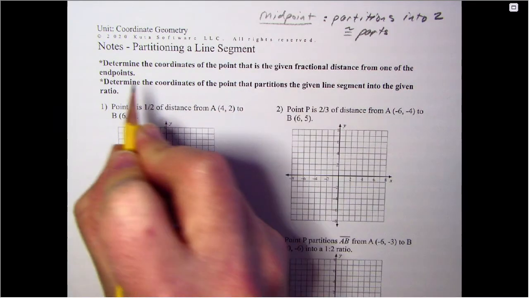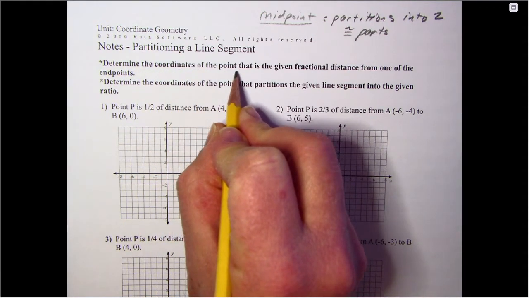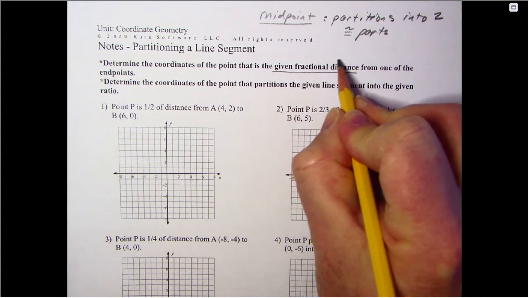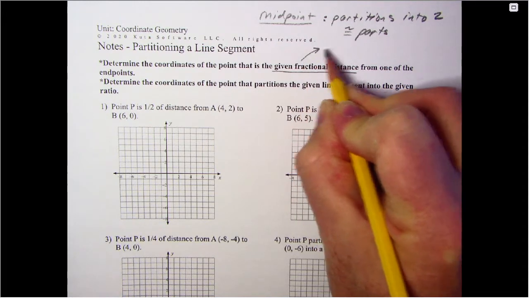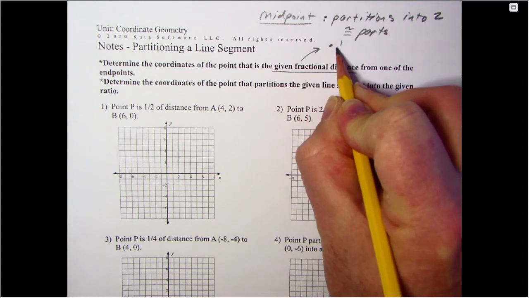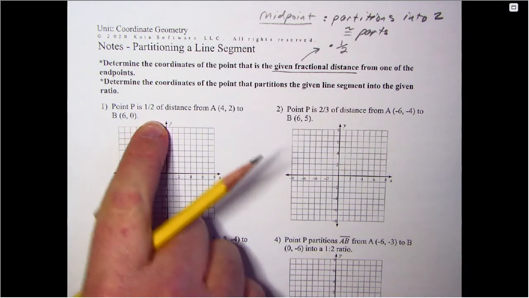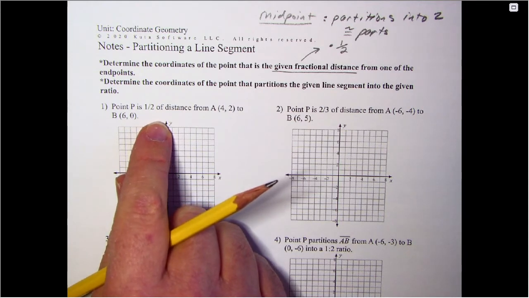So a lot of what we're doing in this section is determining the coordinates of the point that is a given fractional distance. If it's a midpoint, that fractional distance will be exactly 1/2. We're also going to be looking at some fractional distances that aren't 1/2. This first example, which I'm not going to go over with you here on the video, happens to be a midpoint.